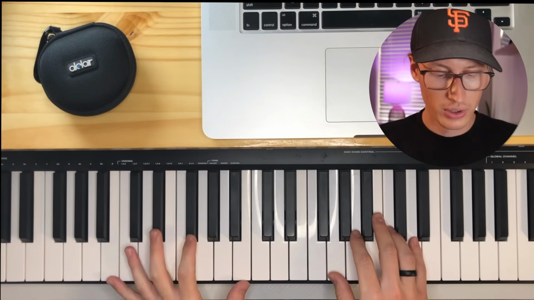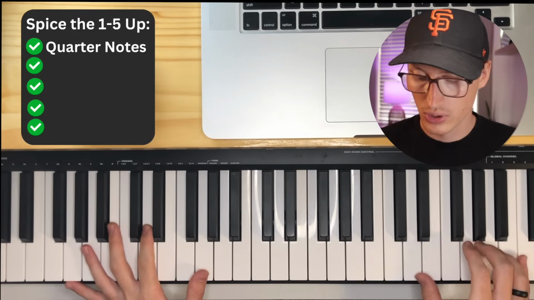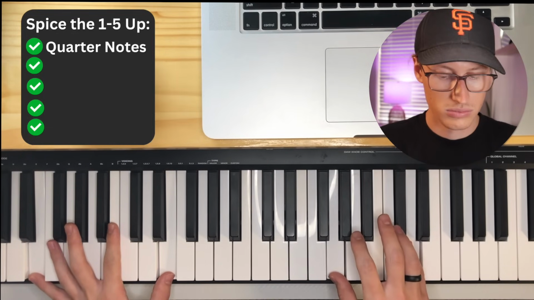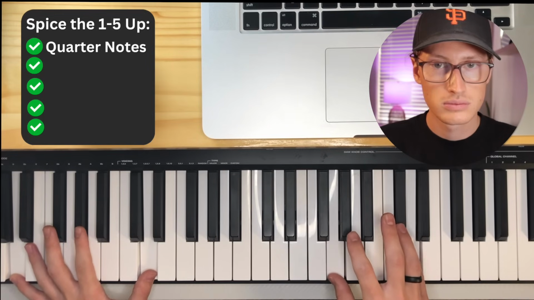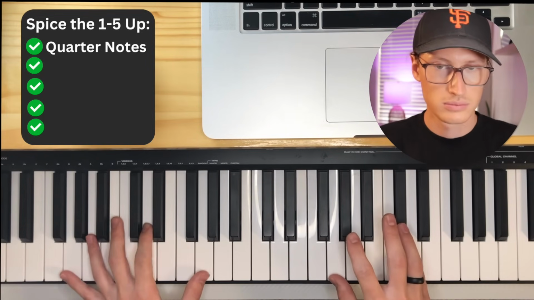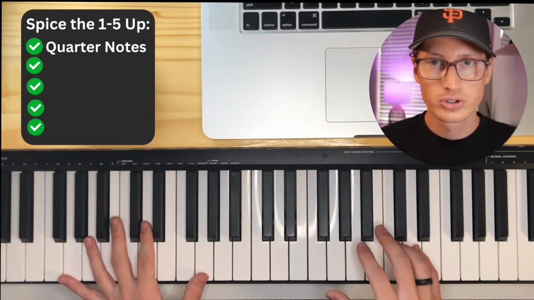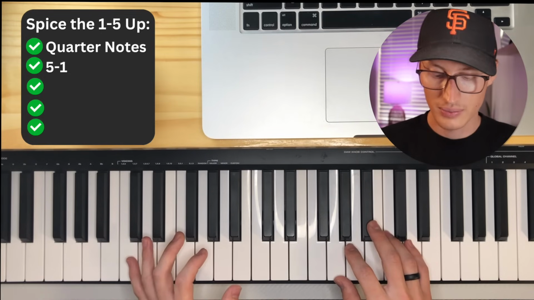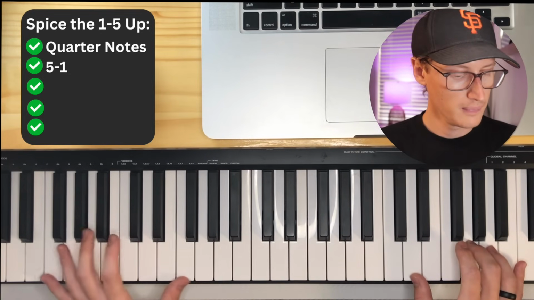Now the beauty of this trick is how you can use it to build at a powerful moment. So there are a few ways you can spice this method up. One, like I was just doing, instead of just playing whole note chords, you can start to play half note, quarter note, or 8th note chords of the 1-5. And you could also play 5-1, so I could put the 5 on the bottom. So I could do D, G over here.